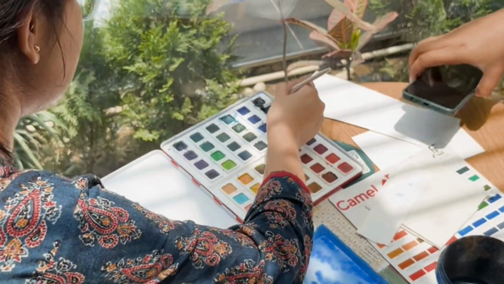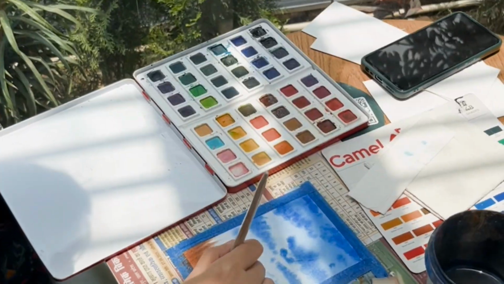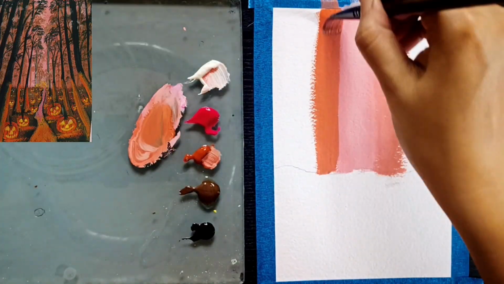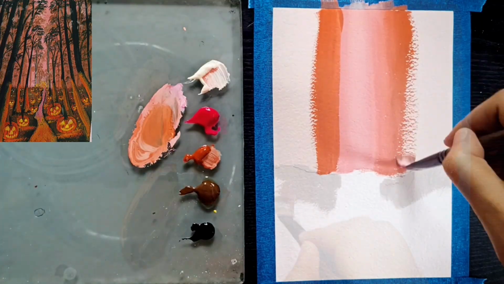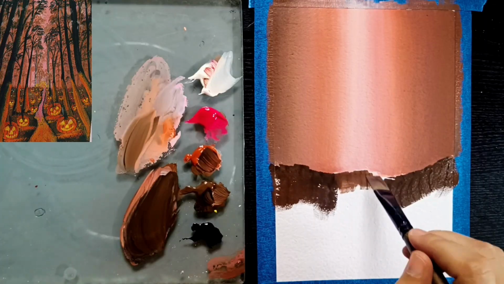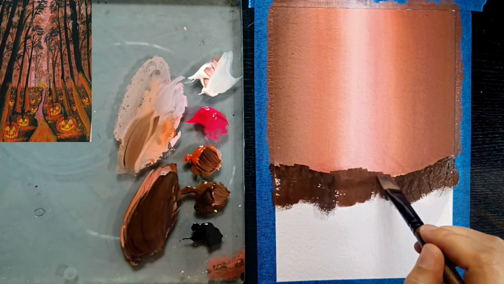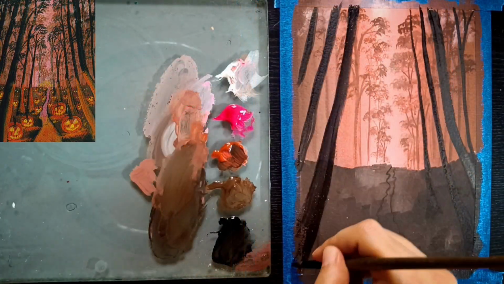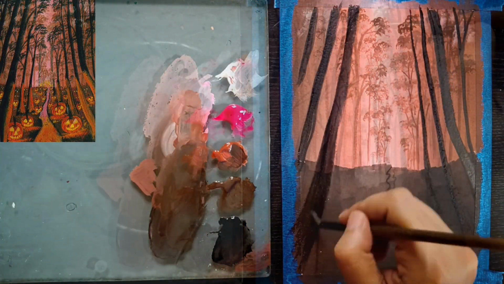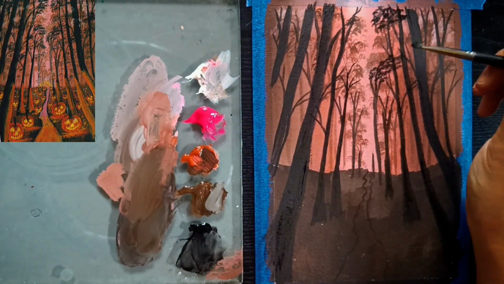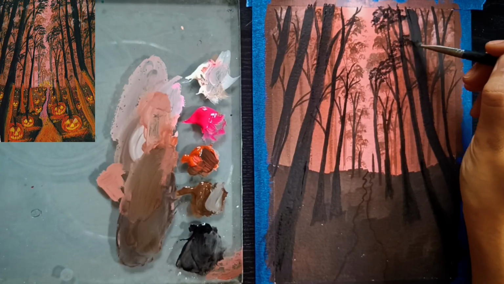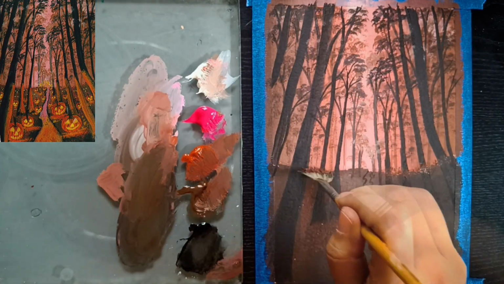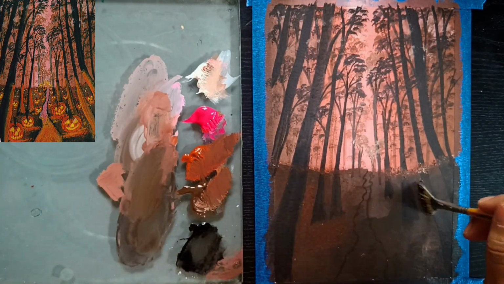So in this class we will be learning. We will first start with the blocking of the background, then the foreground, then the back tree detailing. Then comes the front tree detailing and blocking, giving tree textures to the front trees. Then comes the foreground detailing, which we will be doing with our fan brush.